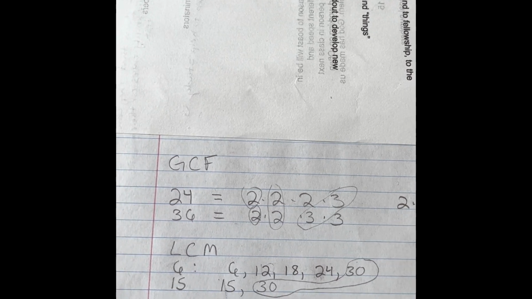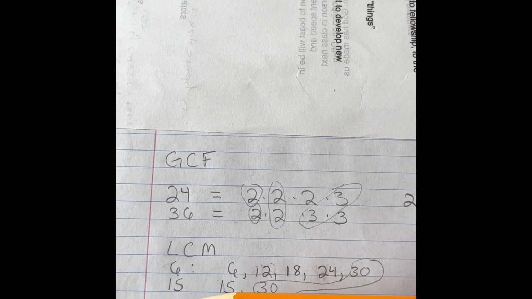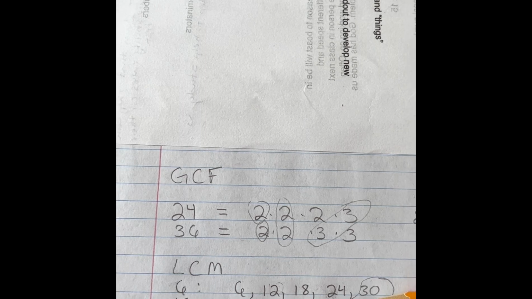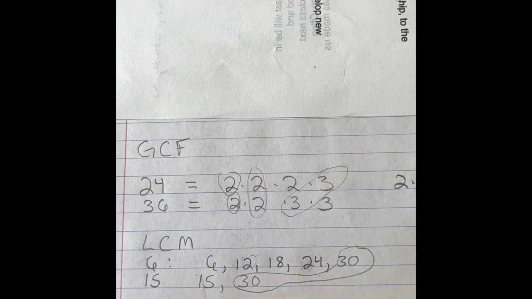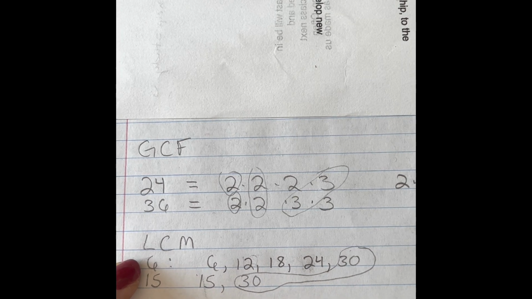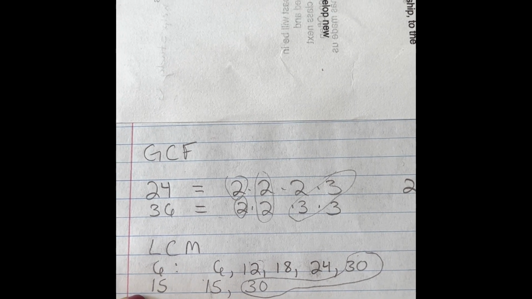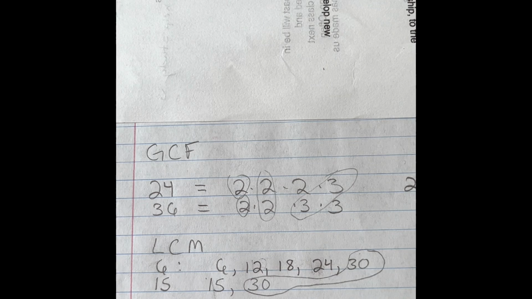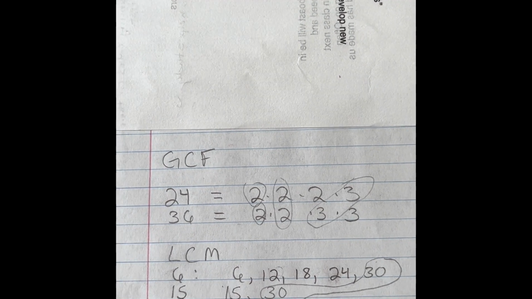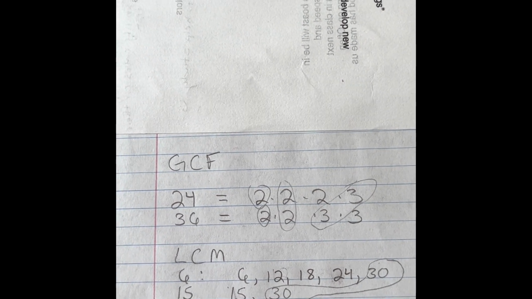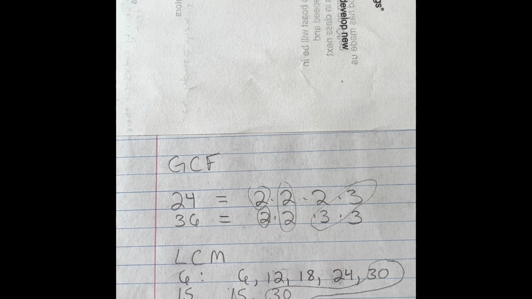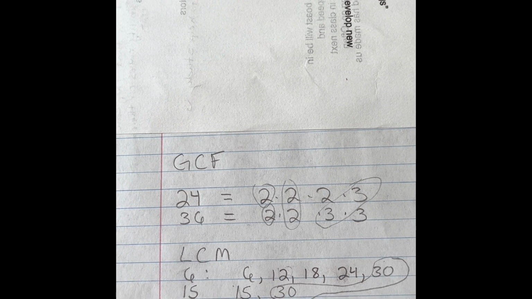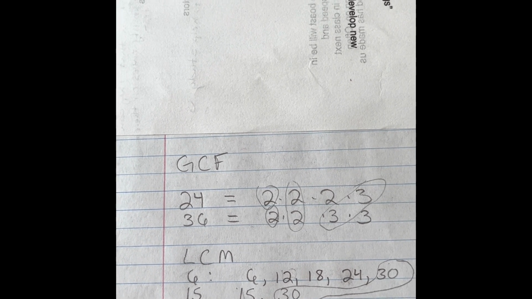And then your least common multiple. Here they're also going to give you 2 numbers. They could give you more than that. I think I did this on a second piece of paper, so let me get that. If they told you to find the least common multiple of 6 and 15, you're going to remember that the least common multiple is the multiple of 2 or more numbers. That's the smallest number that is a multiple of each.